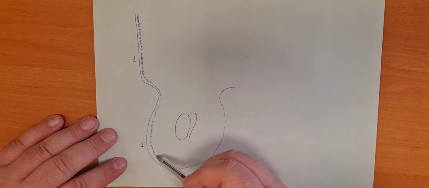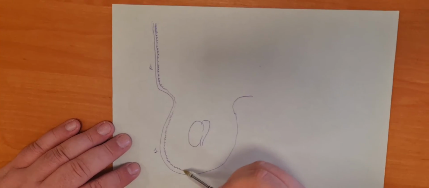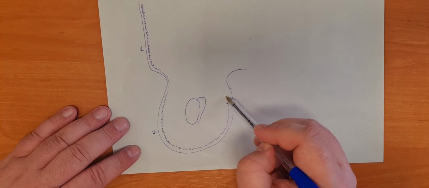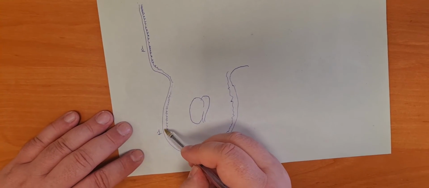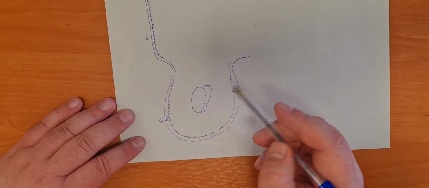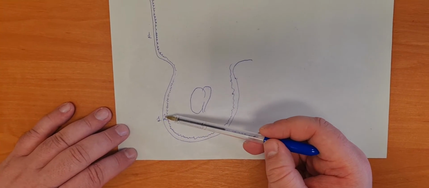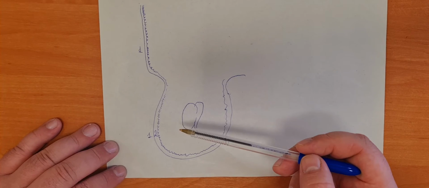Connective tissue and smooth muscles under the skin of the scrotum. And the name of this coat is tunica dartos. It is connective tissue and smooth muscles in tunica dartos.